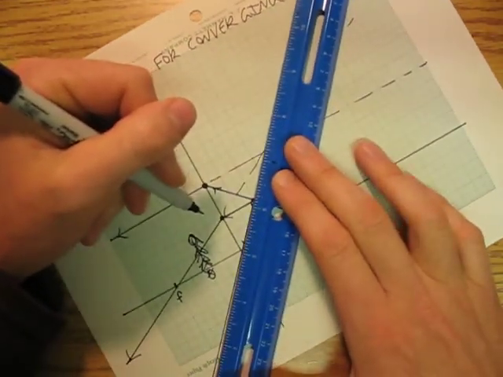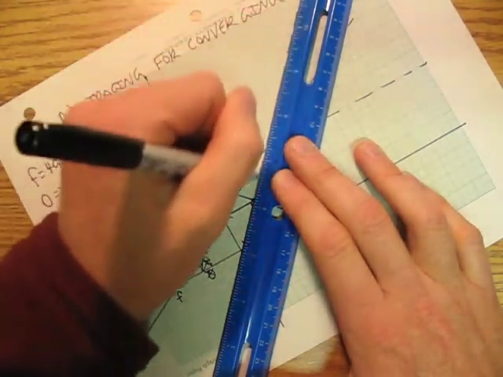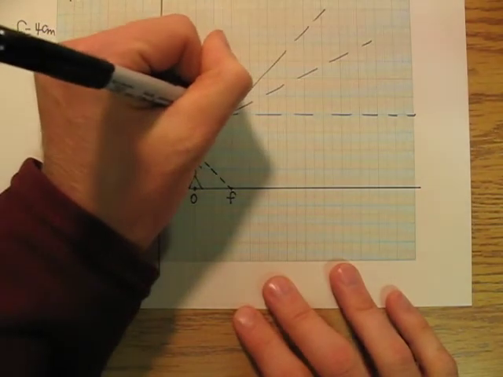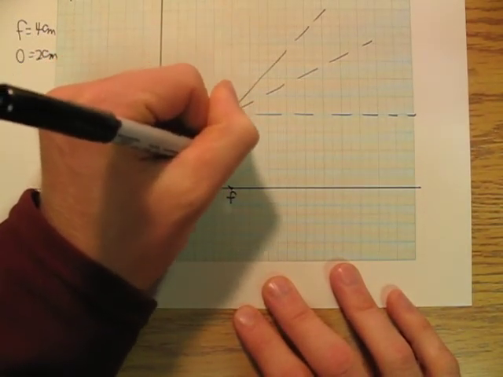And then draw that back. And they're going to meet here. Should meet right about there. And so there should be my image.